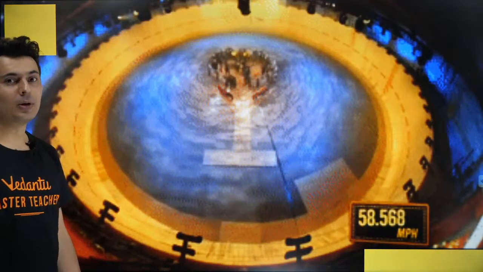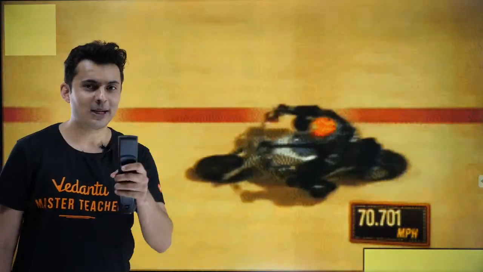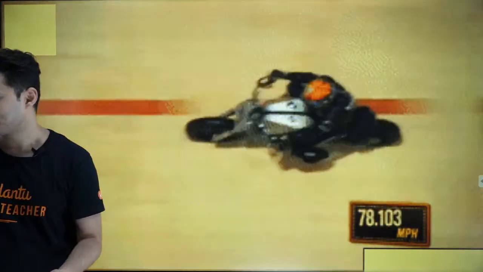Now, how about going on curved tracks, just like I promised you? Very important formula that I'm going to give you guys.